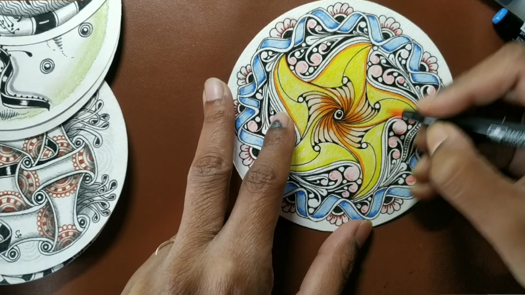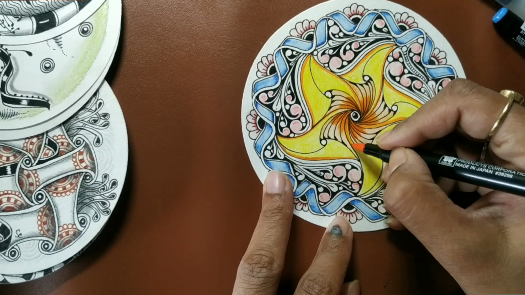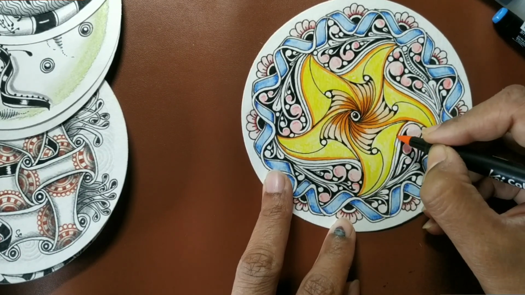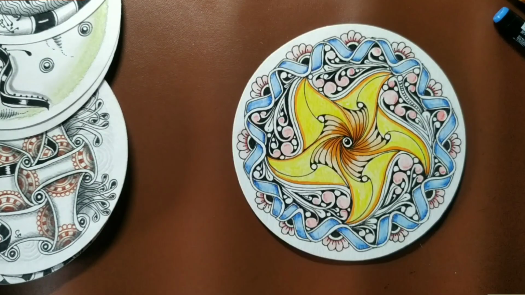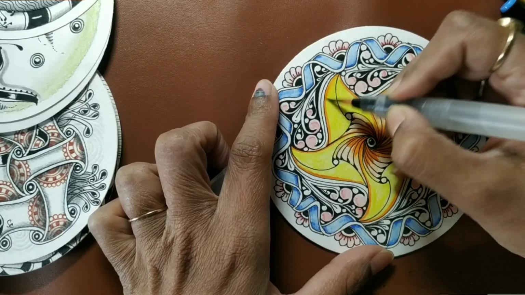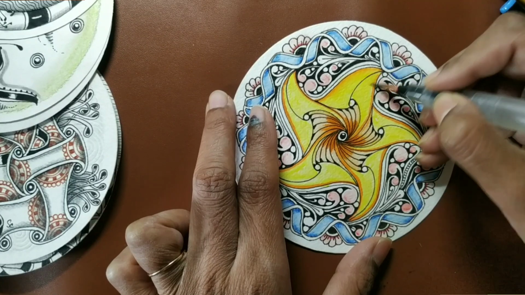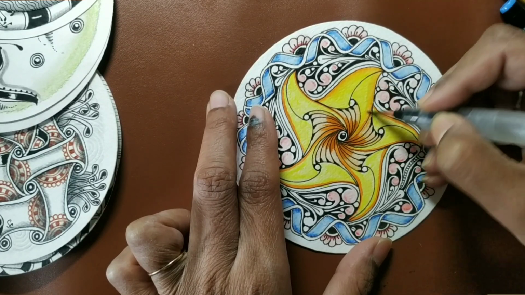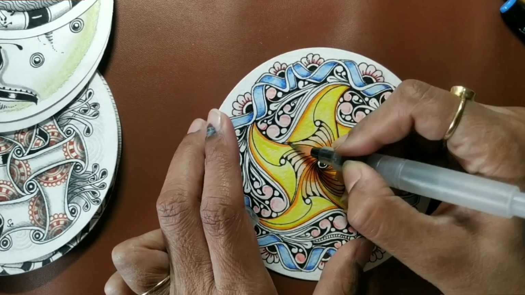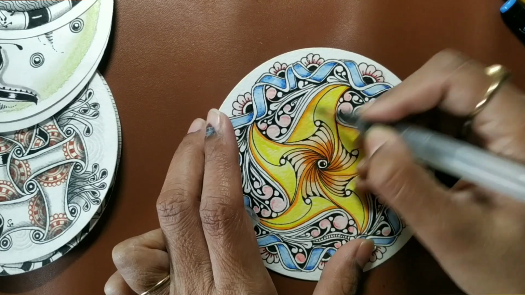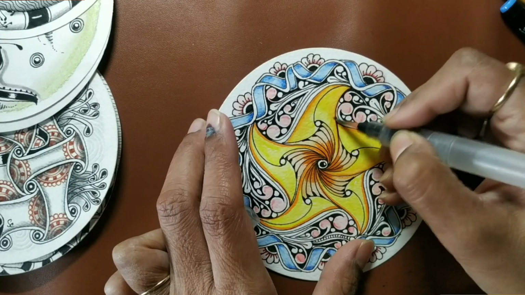Little bit of shade there at the ends. Yeah, you can always soften it with your brush. So you can just soften it a little with your brush so the line doesn't look that discreet and it merges with your yellow. Like that.